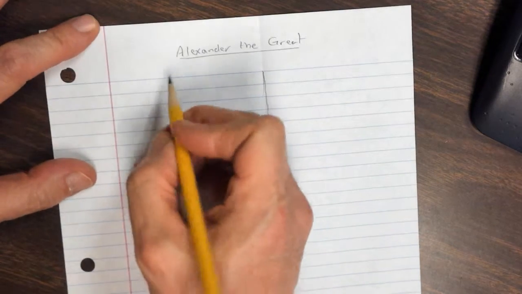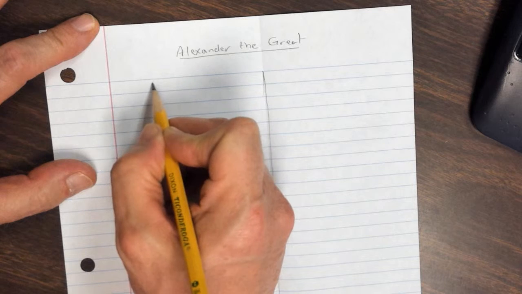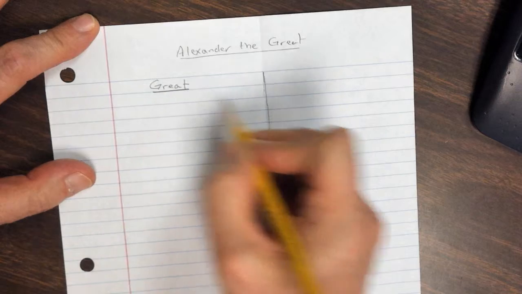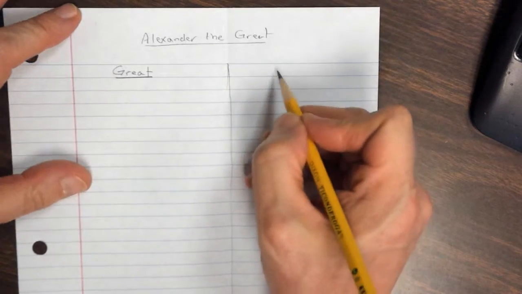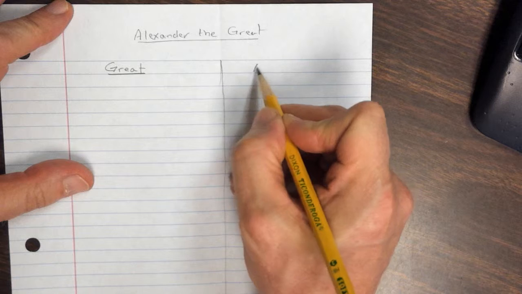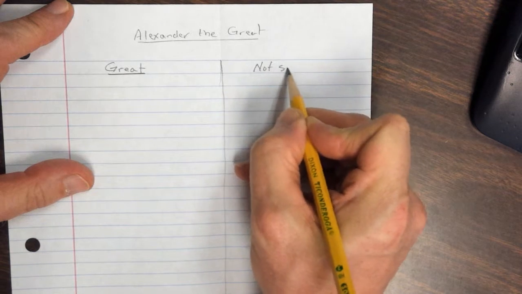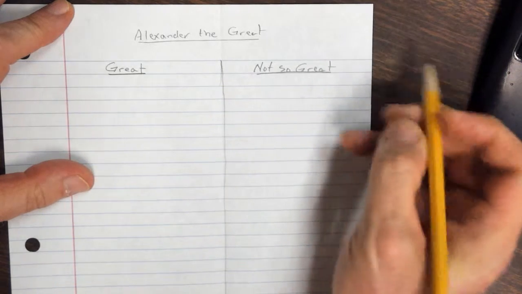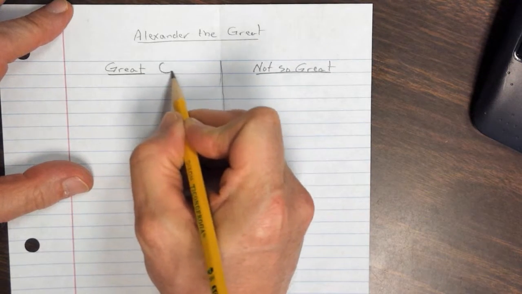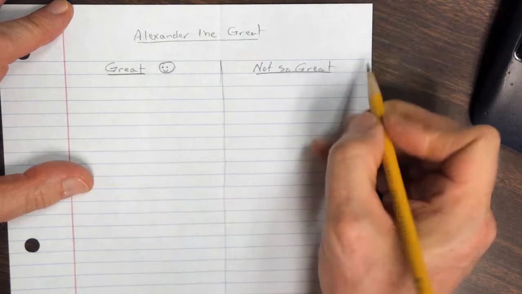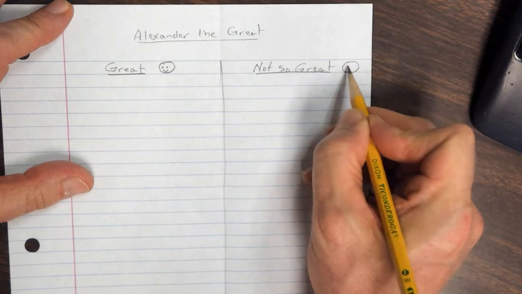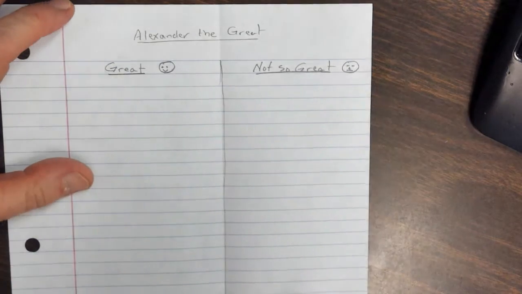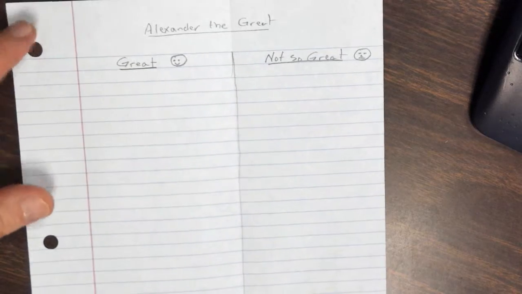On the first column, on the first line, we're going to write the word great and underline it. And on the right-hand column, we're going to write the words not so great. Okay? And just to help you remember, we'll put a little smiley face here. And we'll put a little sad face or angry face there.